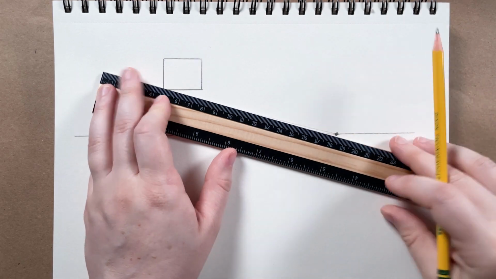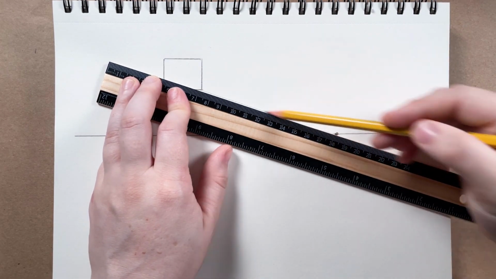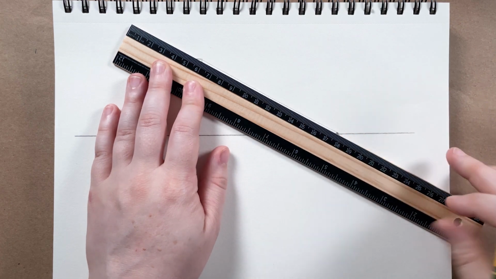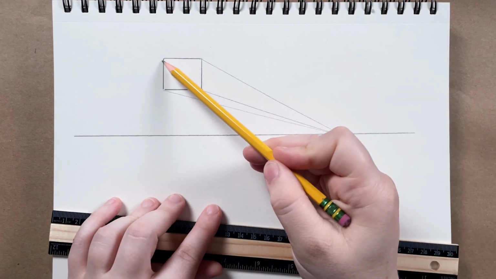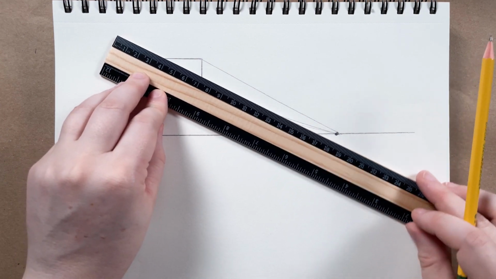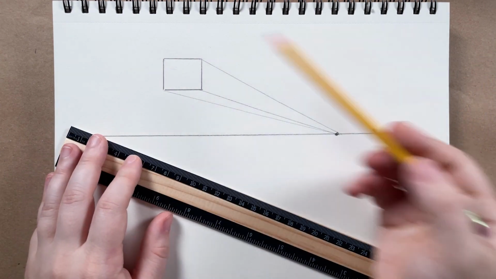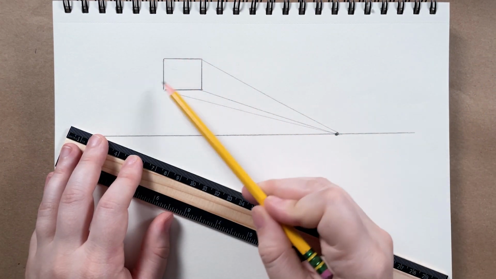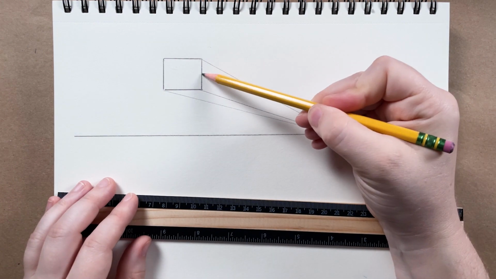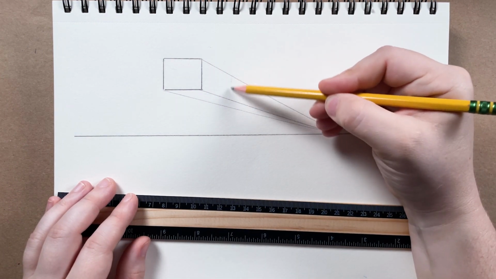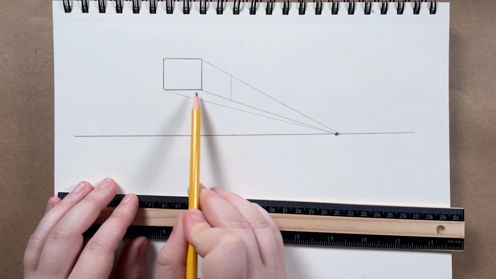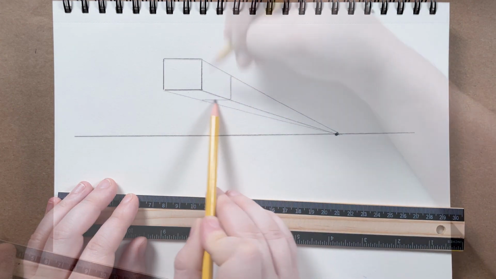Only draw from the corners where the lines will not overlap the box. Here's what I mean. You wouldn't draw a line from this corner because the box blocks you from seeing that edge. Do you see how the box starts to look like it's going into the distance? To finish the box, draw ending lines that are parallel with the original edges of the square. Now you have a 3D box above the horizon line.